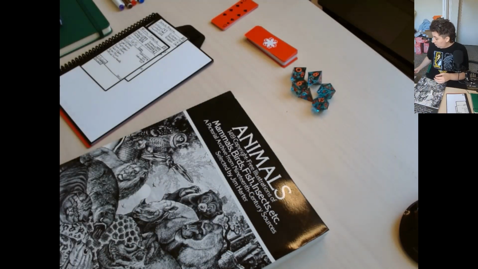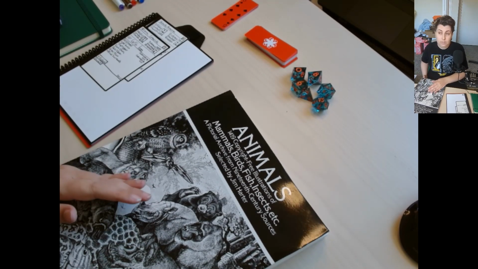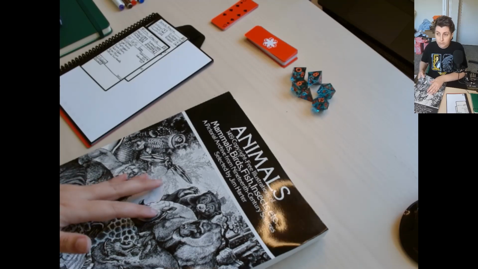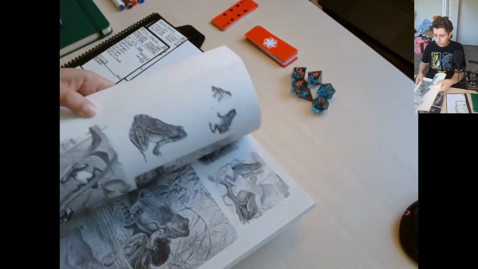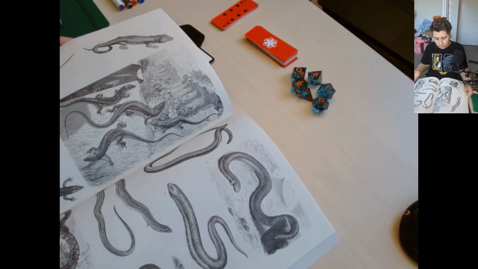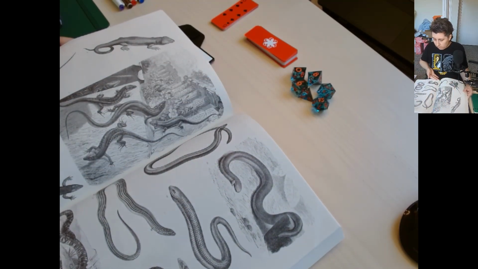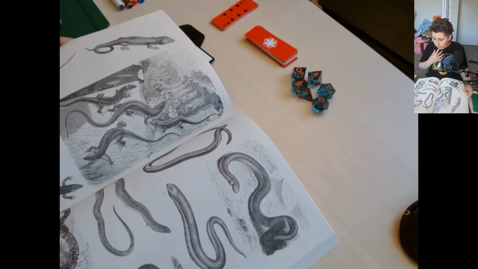But if you need a little more help, you can always use just a bestiary from any RPG. I like this book because I open up a page and I've got a bunch of ideas here to work with.